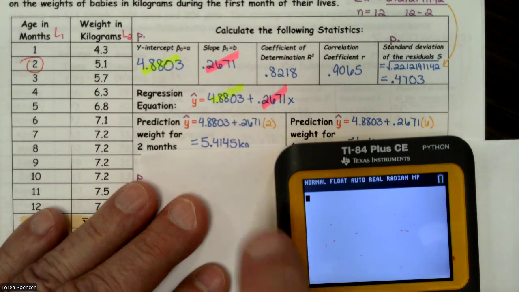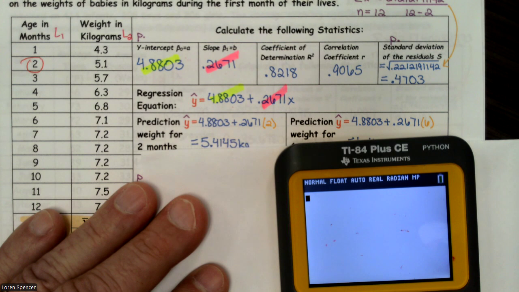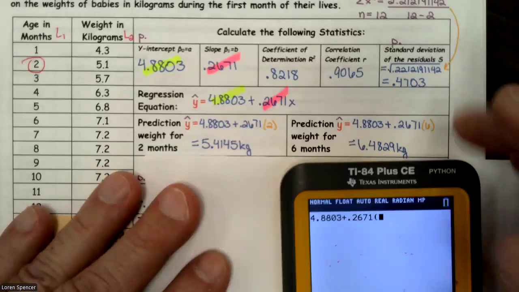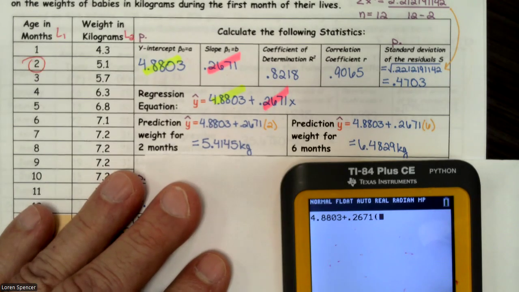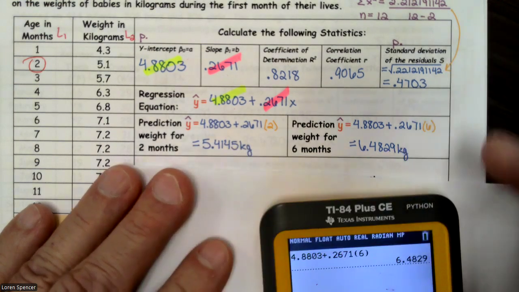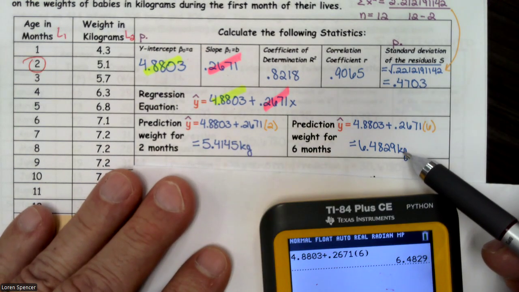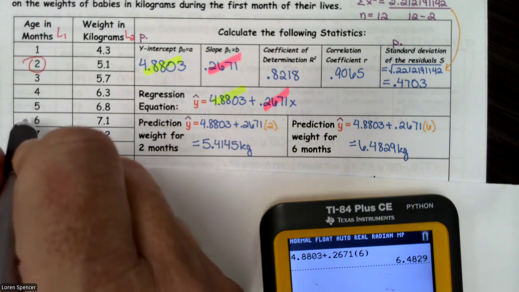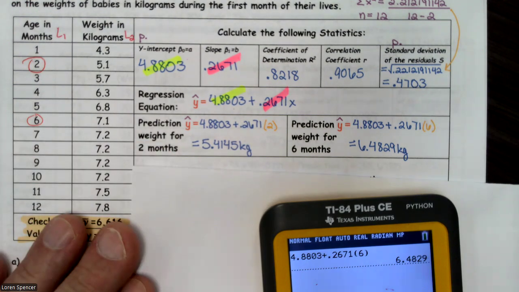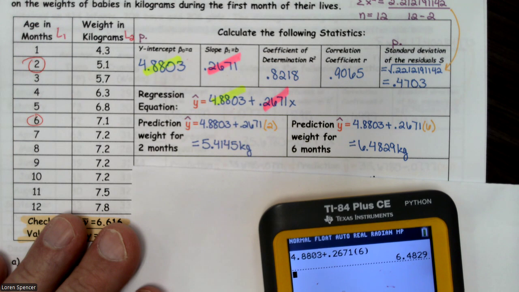We're going to take the same equation that we have, 4.8803 plus 0.2671. And this time we want to know what it is at 6 months. So I'm going to put the 6 in parentheses, and I expect it to weigh about 6.4289 kilograms. The one we actually observed weighed more than that at 7.1.